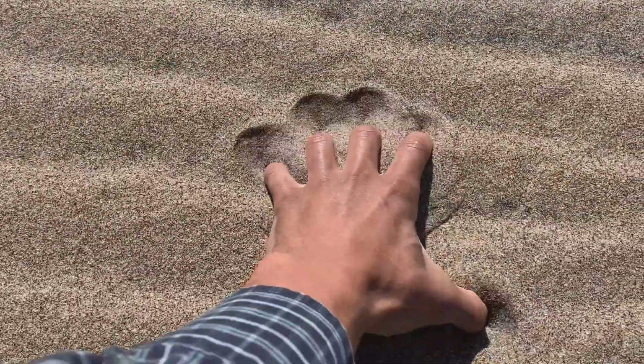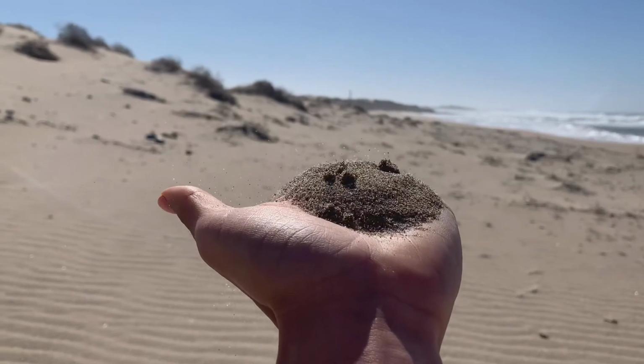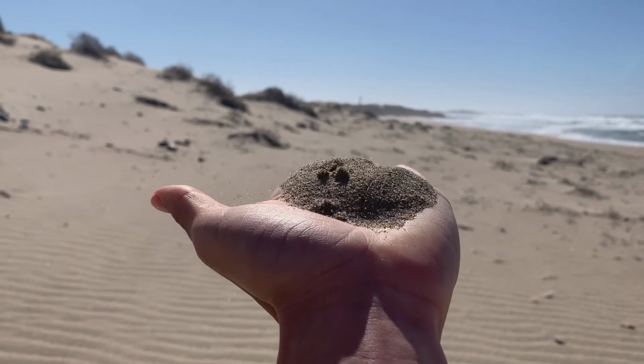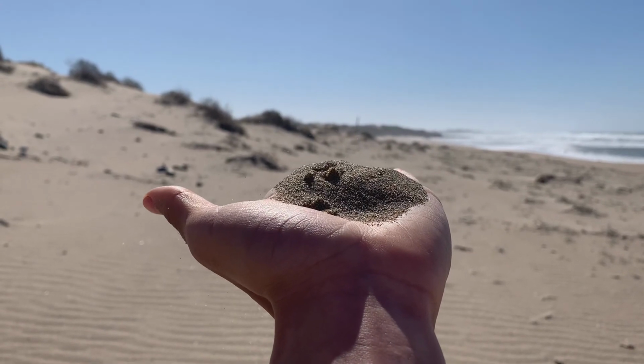The next ingredient for making sand dunes is wind. Wind blows the sand around. On the California coast, the wind tends to blow from the west, meaning that the sand is getting pushed up against the shore.